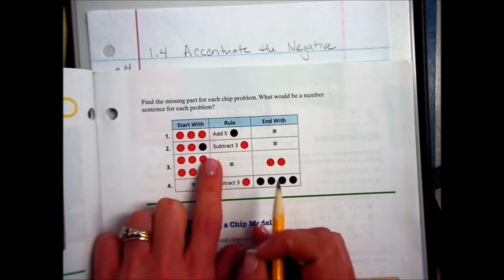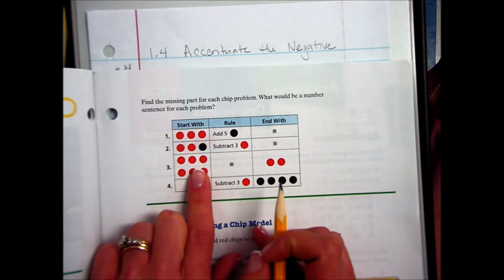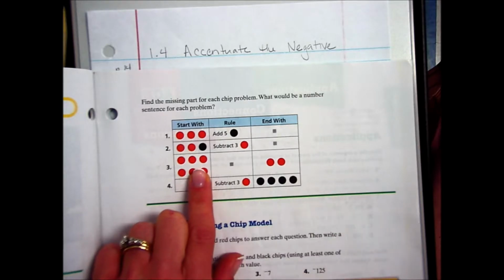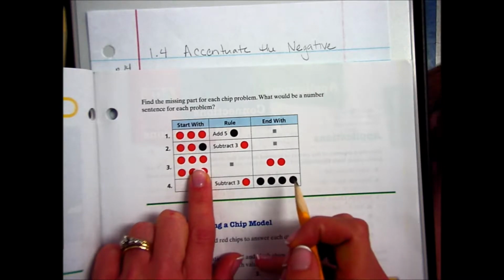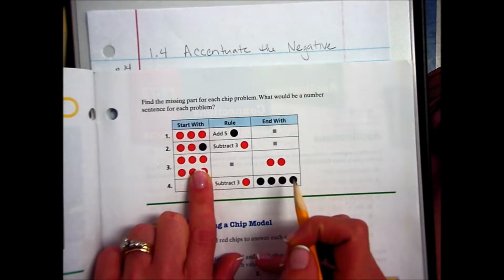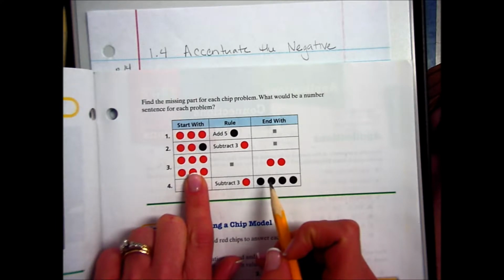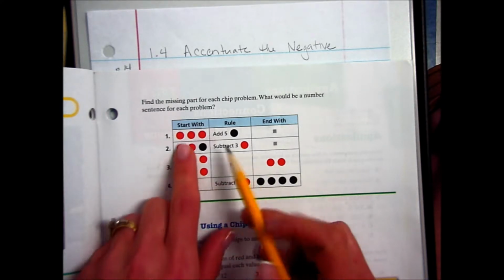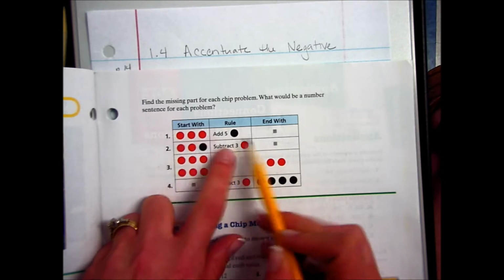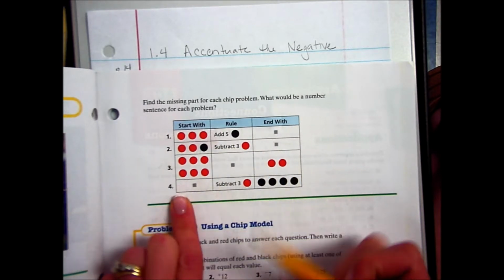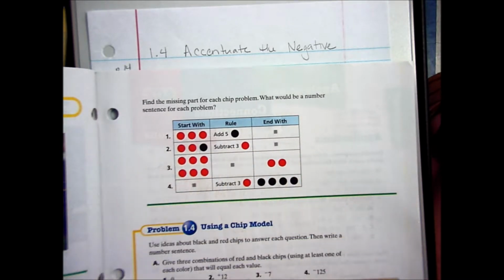Okay, so in your groups, if there are enough chips for the pairs to have enough, that's fine. Work together, and I want you to use the chips and see if we can complete this table. All right, go ahead.